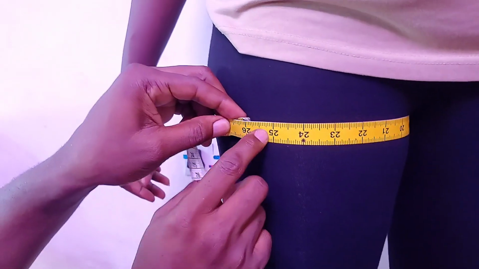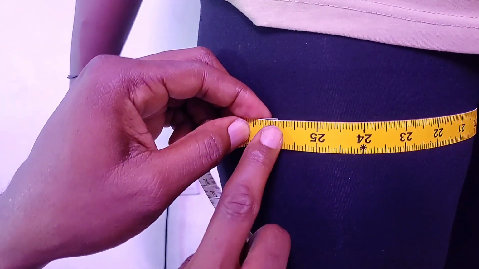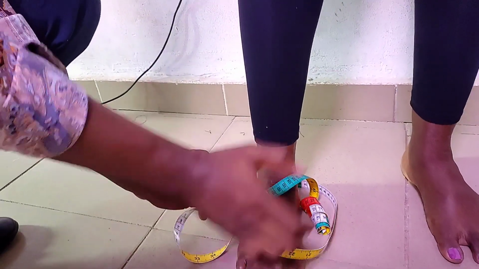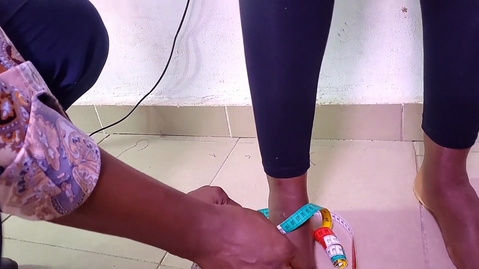Then, if you are making palazzo, there's no need to measure the knee. You have to take the value of whatever you get on your lap measurement to cut for your knee and also for your ankle. That will give you the palazzo effect that you're looking for, right?